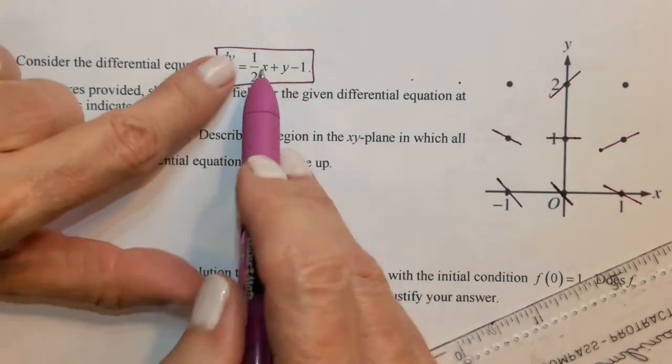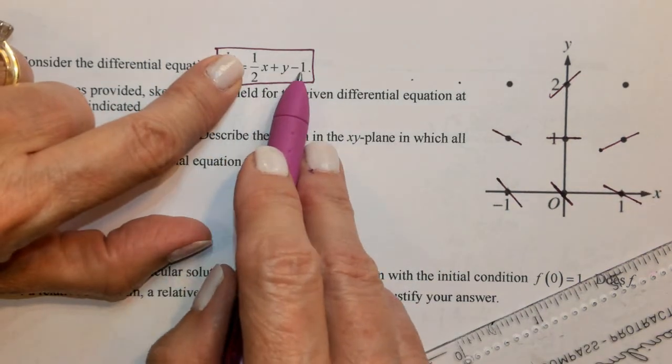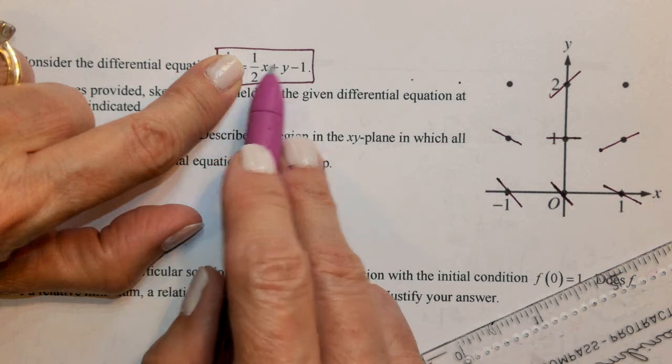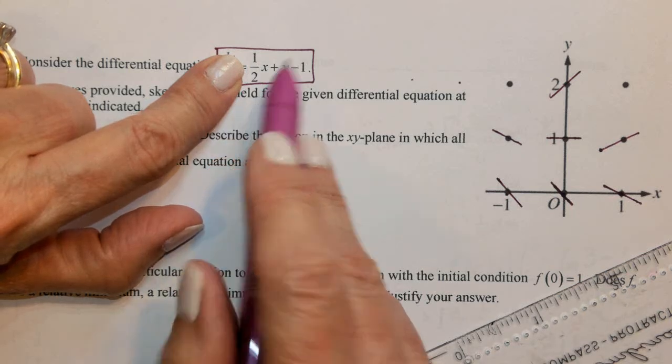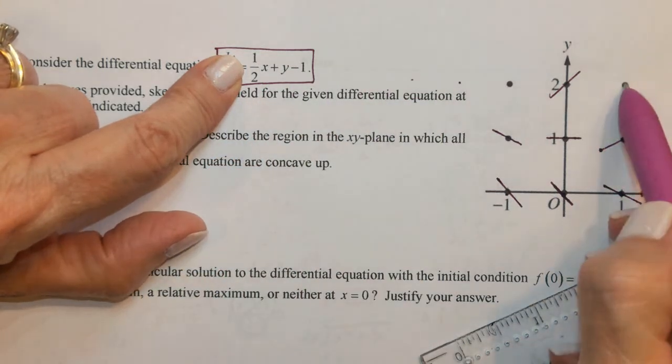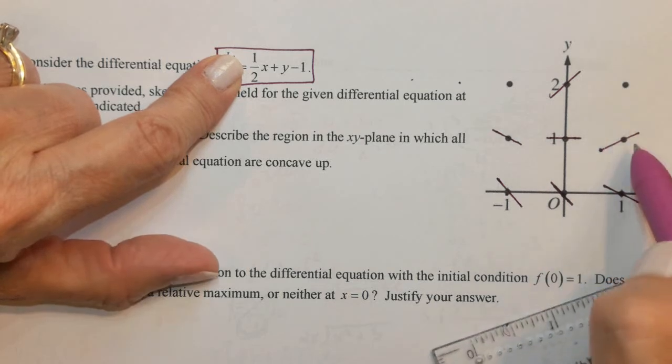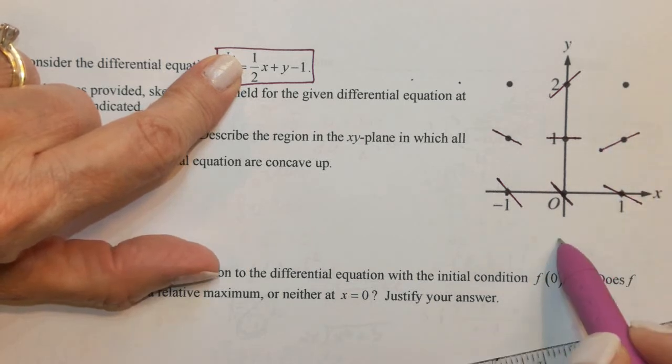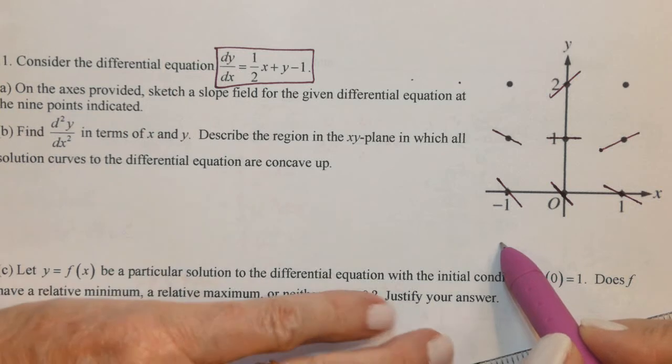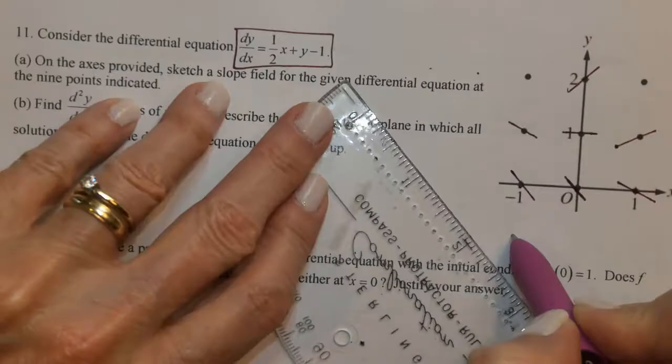1, 2. 1/2 plus 2 minus 1. So it's the 1/2 plus 1 is 3/2. So up 3 over 2, or down 3, right, left 2. So I'm going to do that one. Oops.